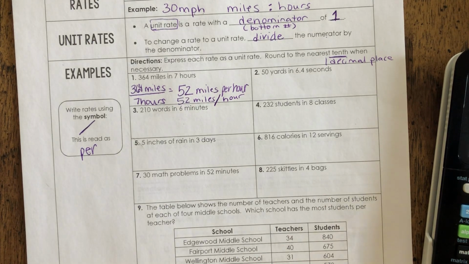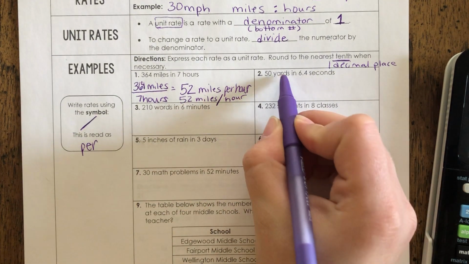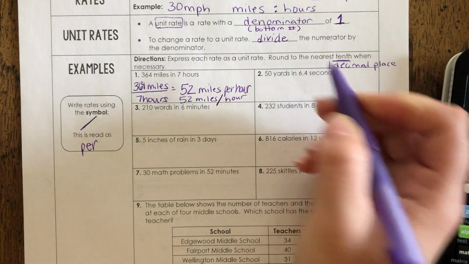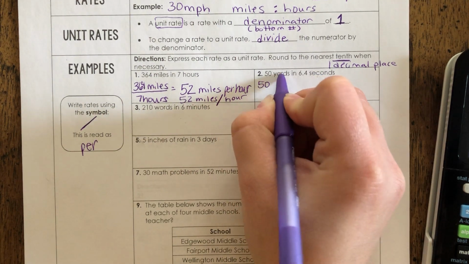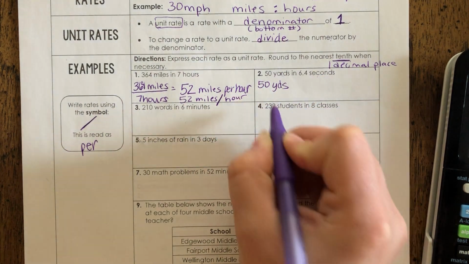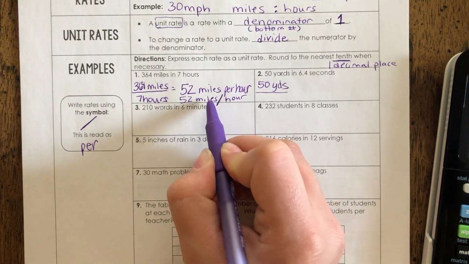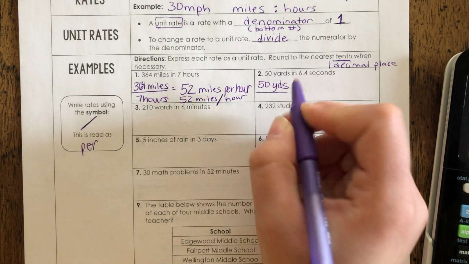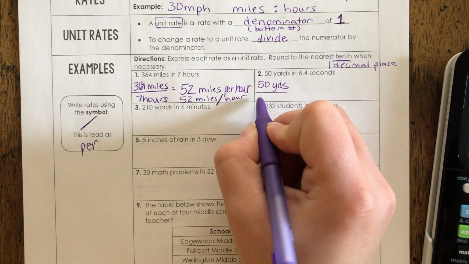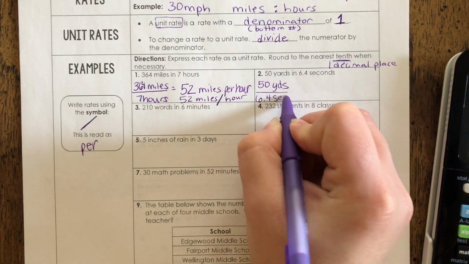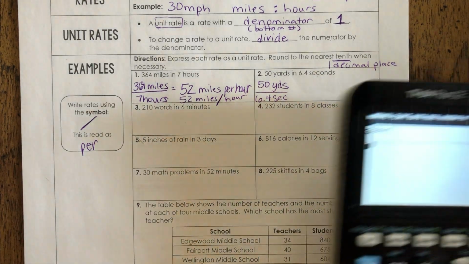And so let's keep going. Our next one says 50 yards in 6.4 seconds. So we're going to do 50 yards. I like to include my units while I set up my fraction because it helps for me to remind myself how to write my units. 50 yards in 6.4 seconds. We go to our calculator.